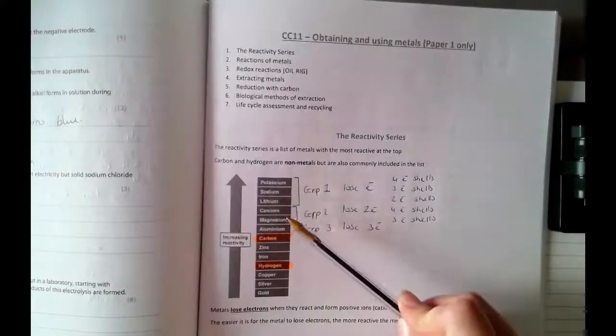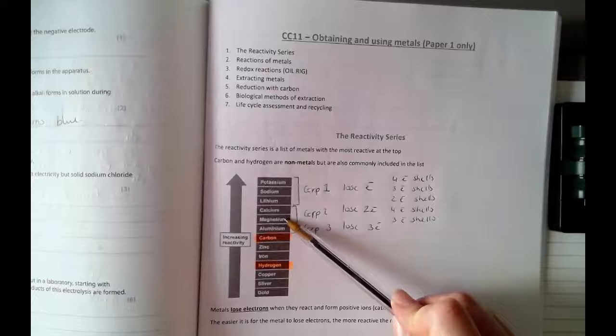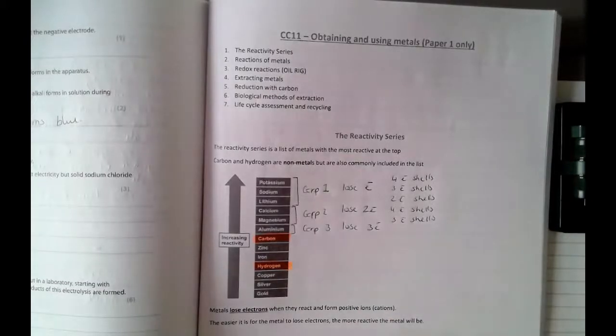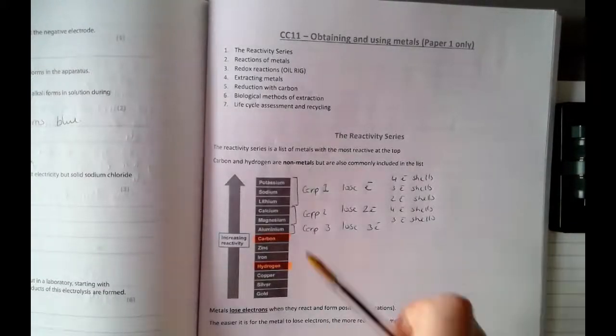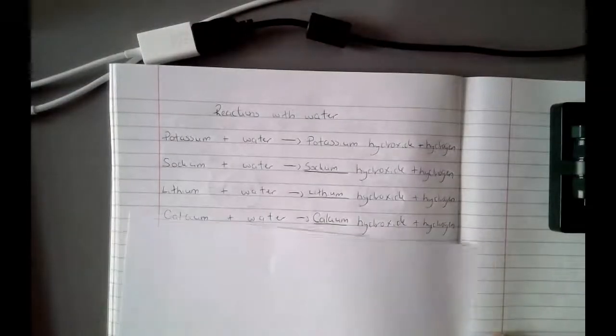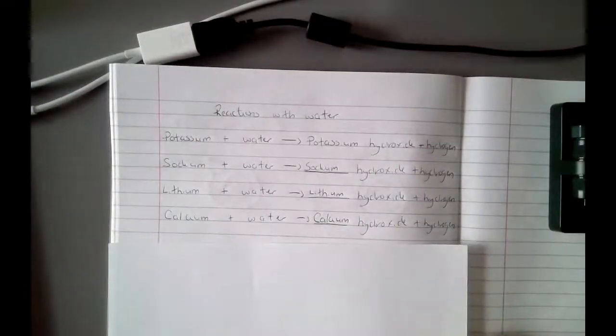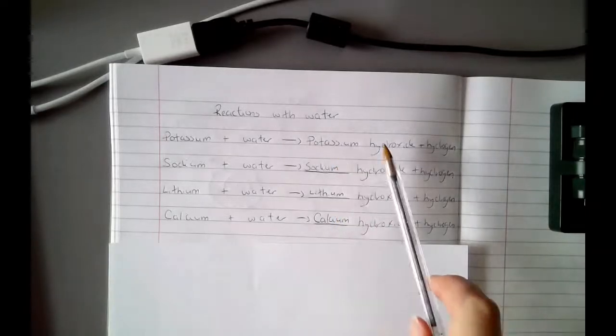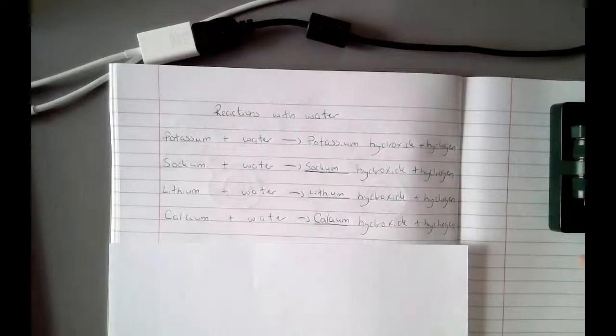top 4. If I went further than that, I went down to magnesium, I'm not actually going to see anything with water. So as you move further down the reactivity series and the metals get less and less reactive, they don't react with water. Water is not reactive enough for them to properly react with. So it's only those top 4 metals in your reactivity series that you're going to see a reaction with water. And in every case, you get metal hydroxide and you get hydrogen gas.